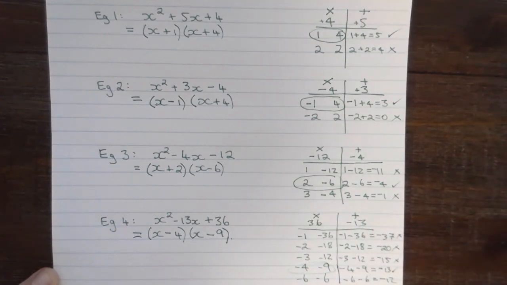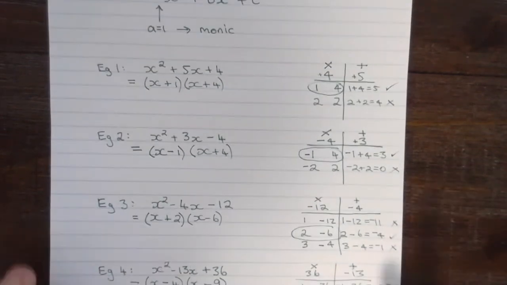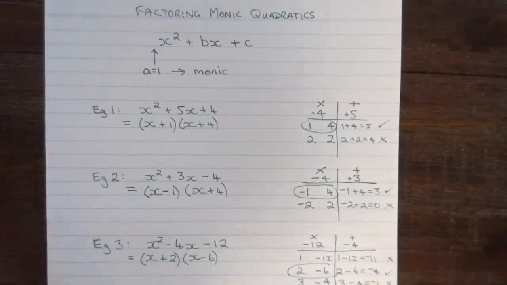But there it is. Don't forget to look out for the other video if you're interested in factoring non-monic quadratics. So that's the ones where A is not equal to 1. But that's it for the monic quadratic factorization.